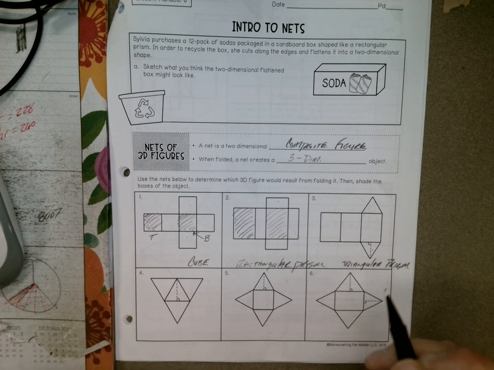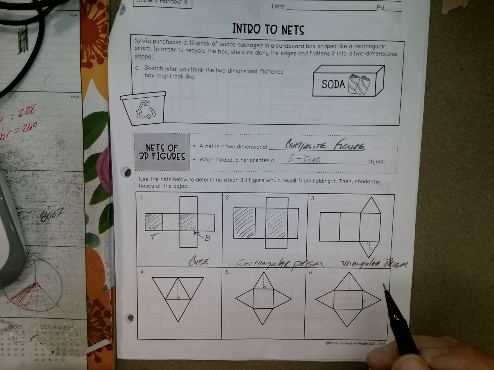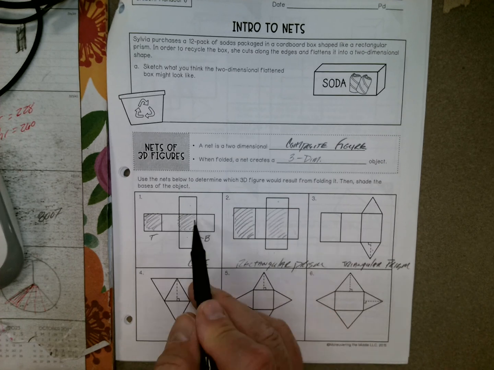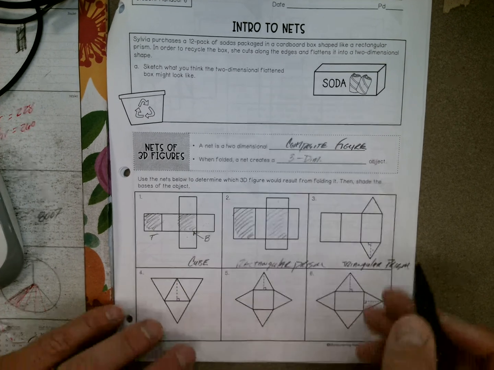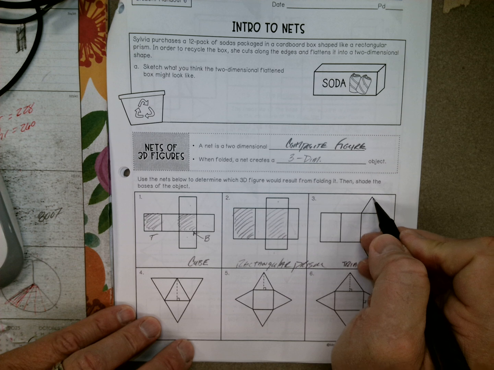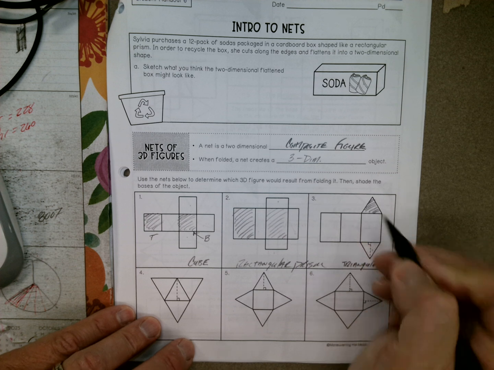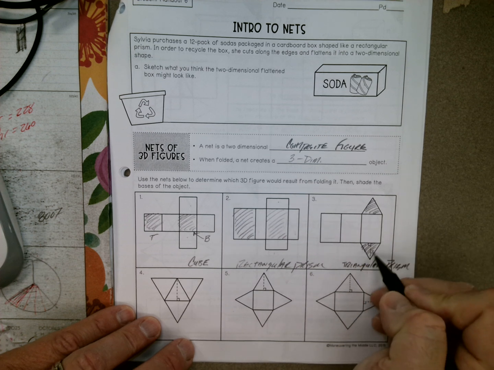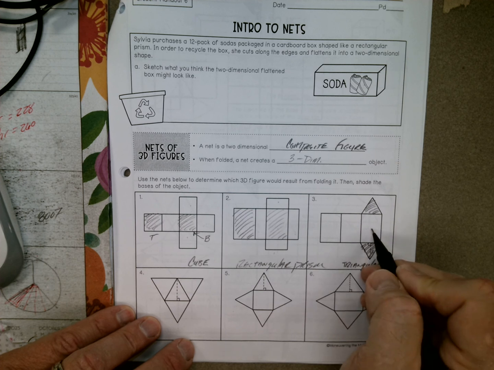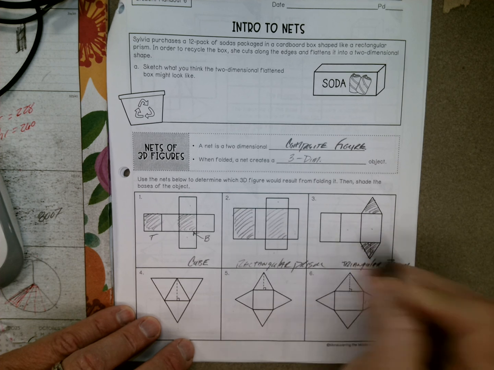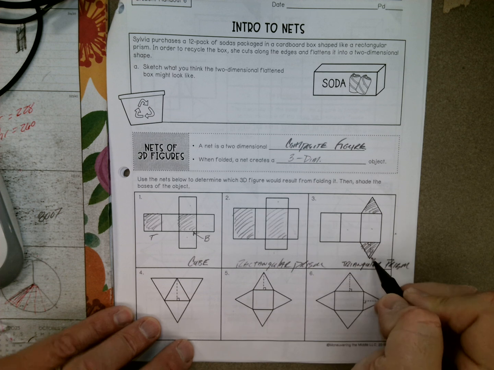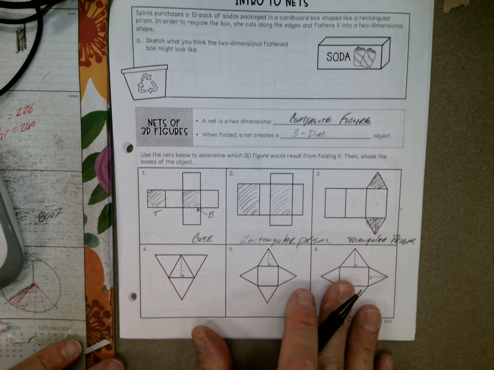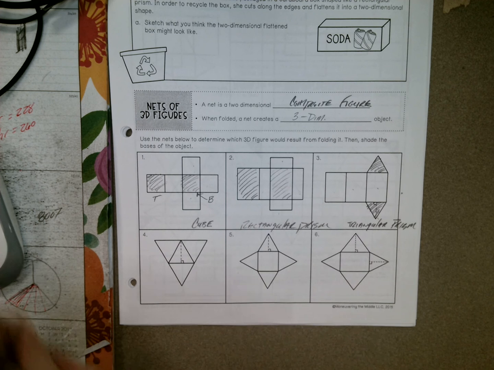Now, we identify it by its bases. So this was rectangular. This was a cube because they were squares. This is a triangular prism. These are now our bases. This is kind of the bottom, and this is a side. This is a side. That's a base and that's a base. Okay, next one up.